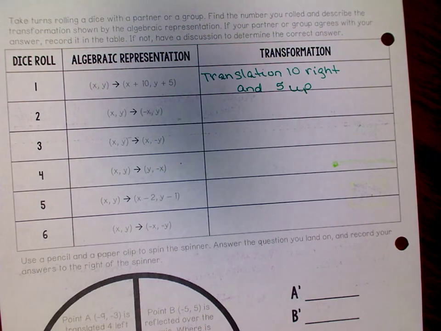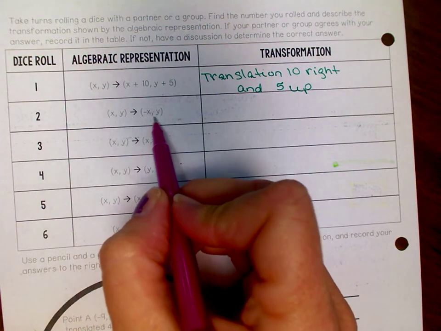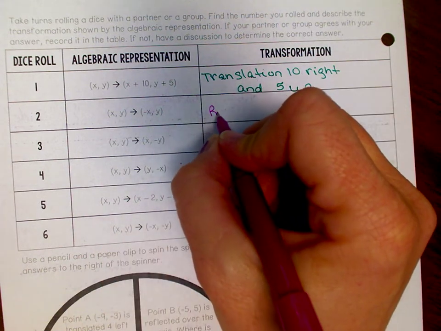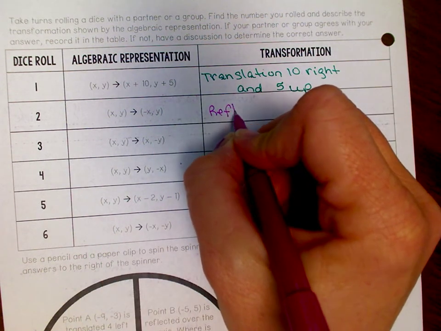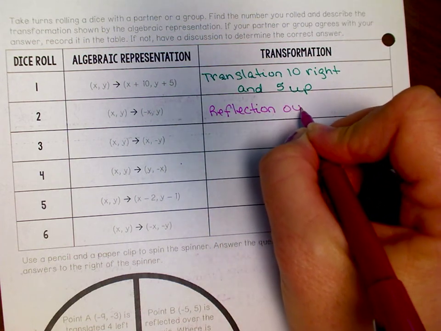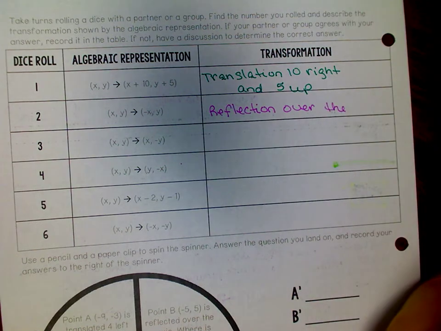Number 2. XY became negative X, Y. So that was a reflection over the Y axis.